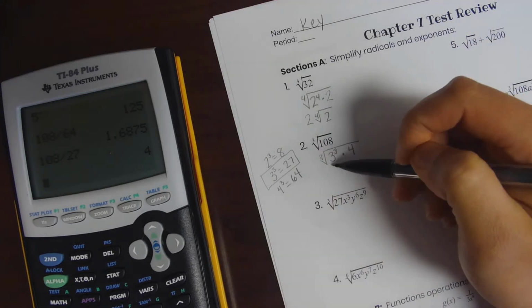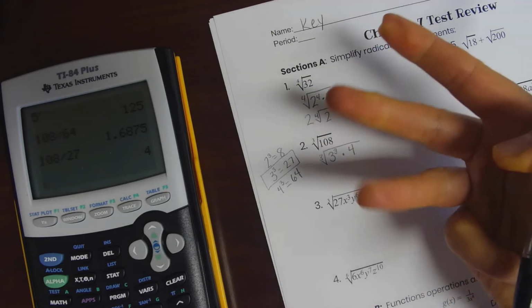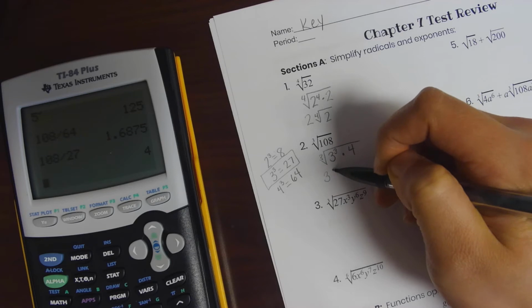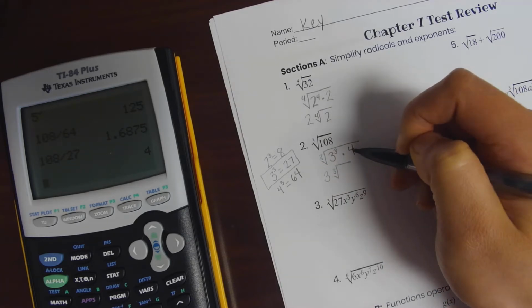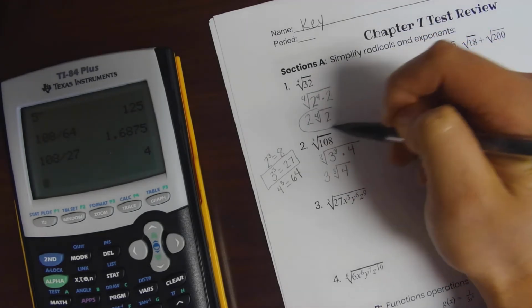Okay, so I have a group of 3 3's. Remember, 3 to the 3rd is 3 times 3 times 3. So I have 3 3's. So I could take 1 3 out, and left inside the radical is this 4. Okay, let me circle these answers.